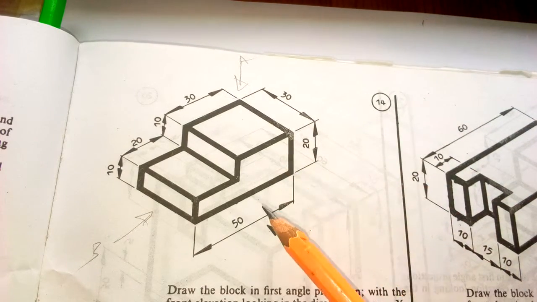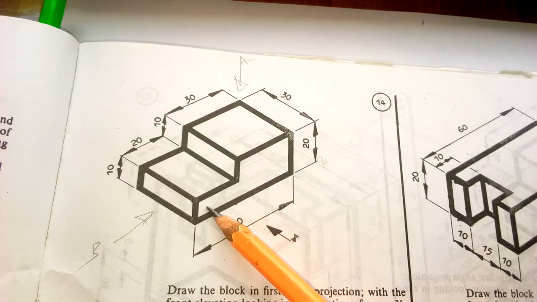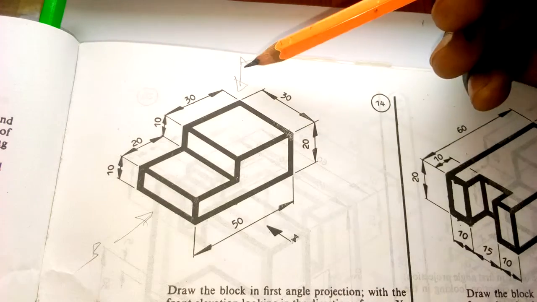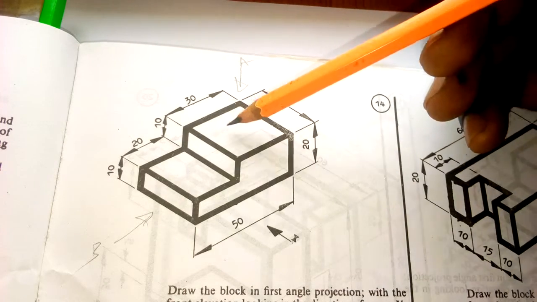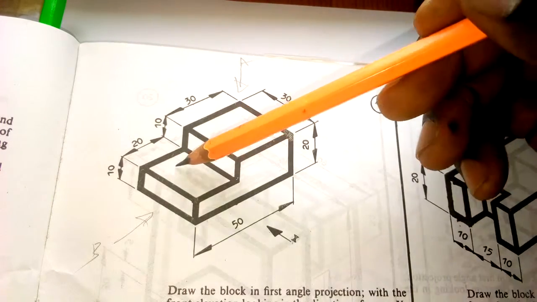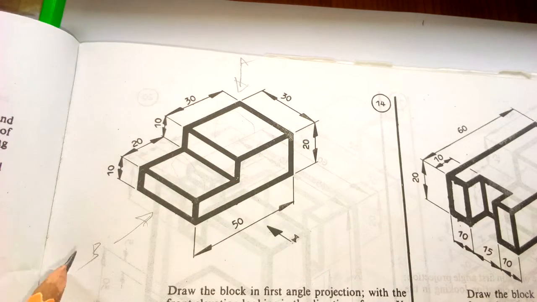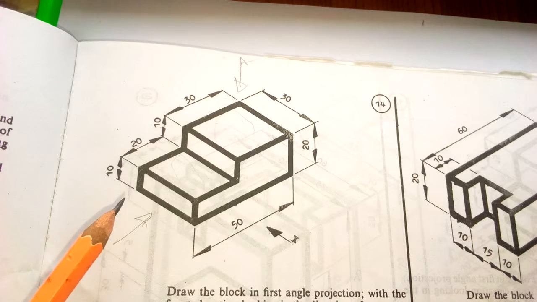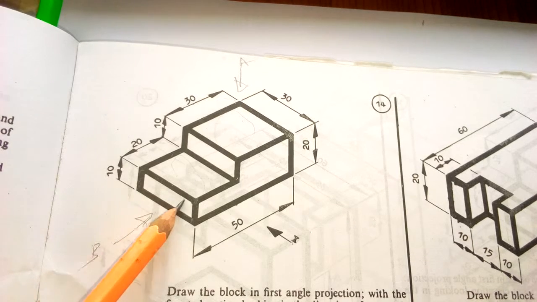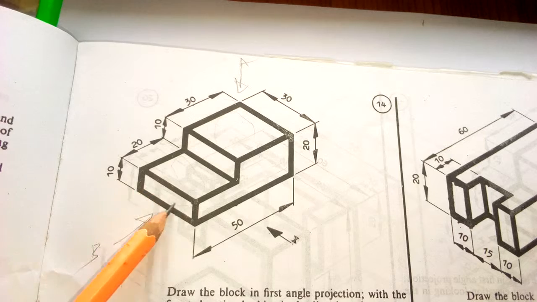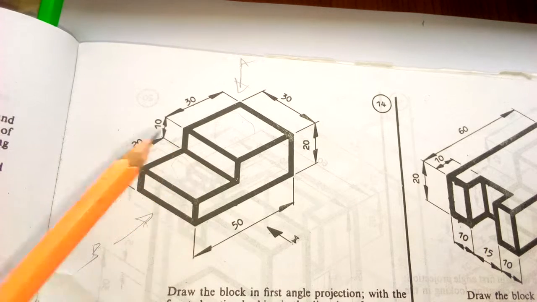Front, if you are in this direction, you are going to see only this environment. If you are at the plan, you are going to see only this environment and this environment. If you are looking in this direction of arrow B, you are going to see this environment and this environment.